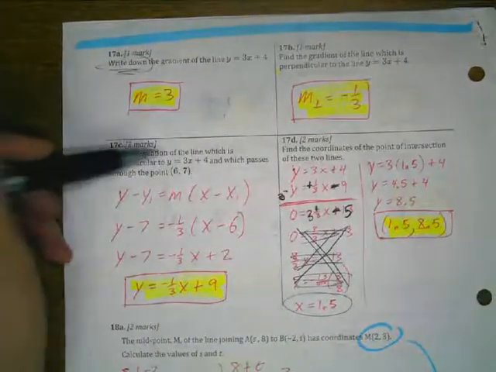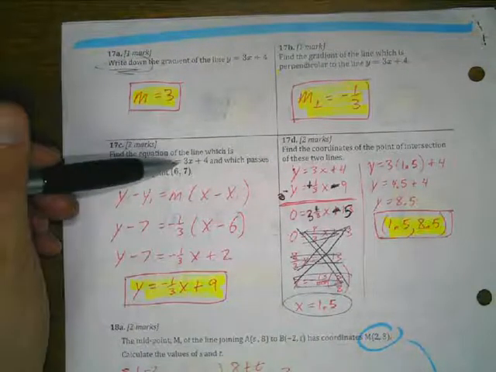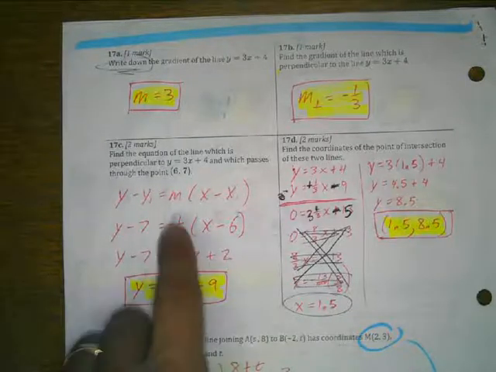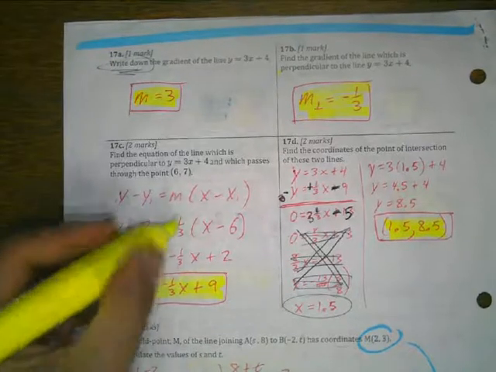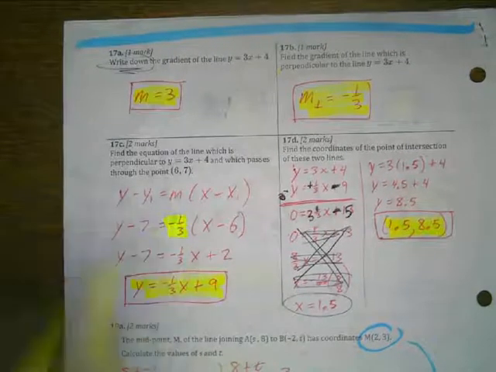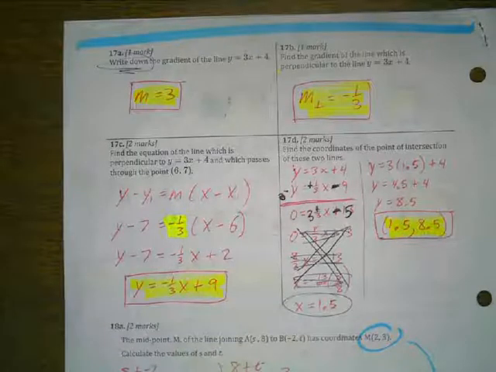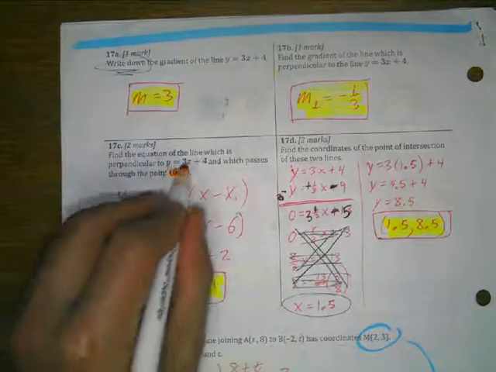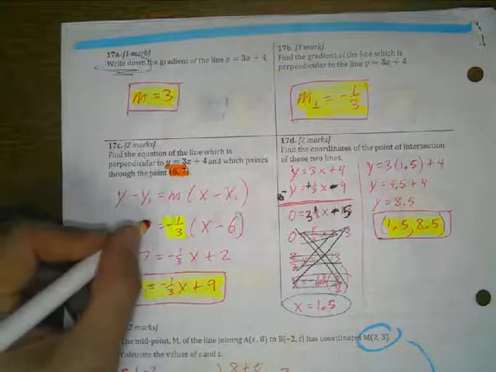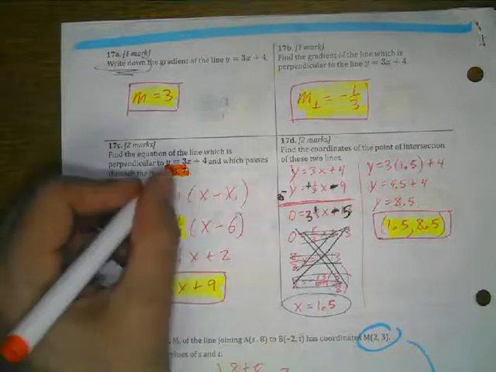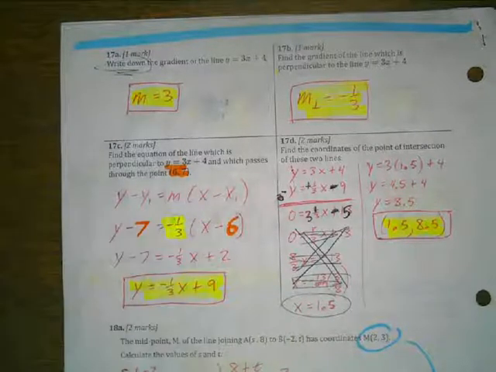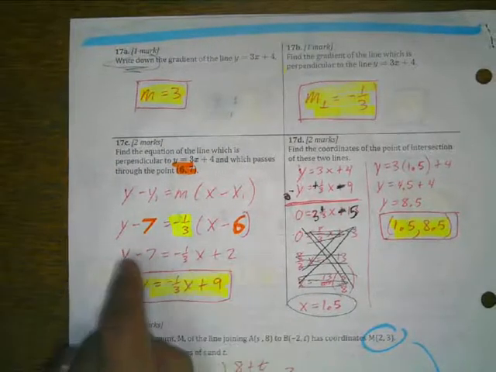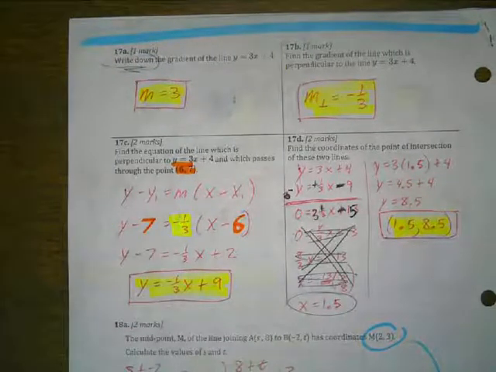Okay, find the equation of the line that's perpendicular to this equation and passes through this point. So, my perpendicular slope is -1/3, right? And if it passes through 6, 7, then I'm going to be replacing y1 with 7 and x1 with 6. Distributive property with the 1/3. Add 7 on both sides, and we get our equation.